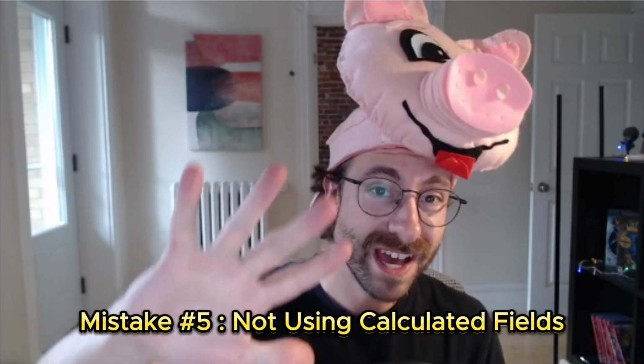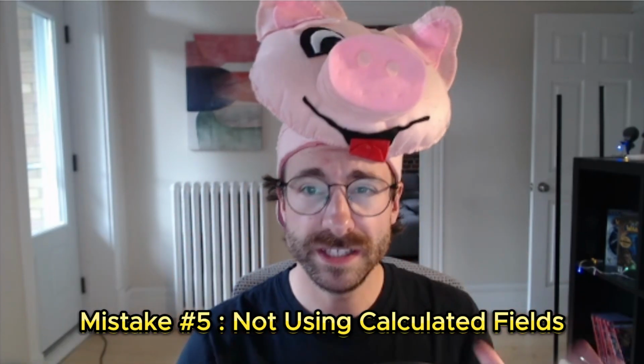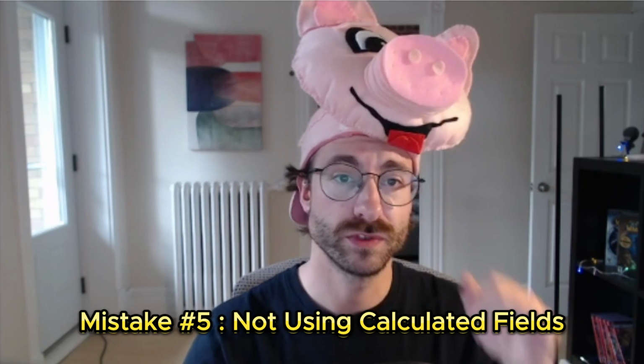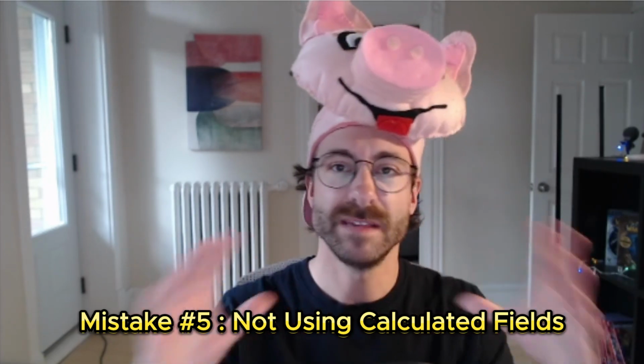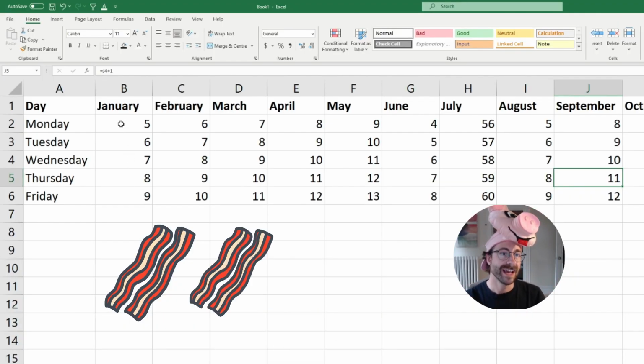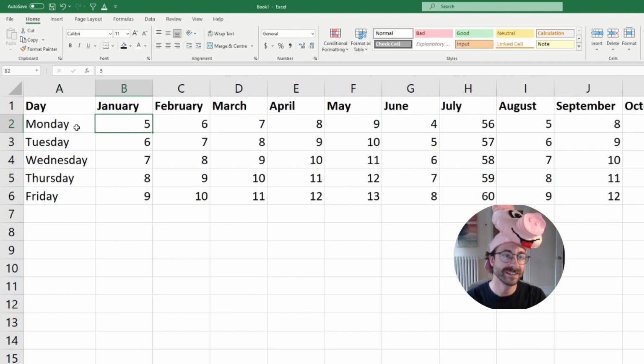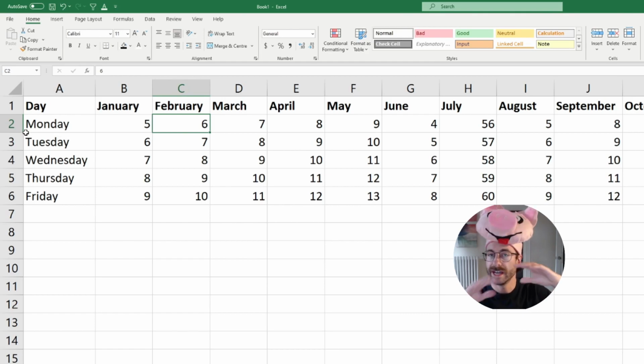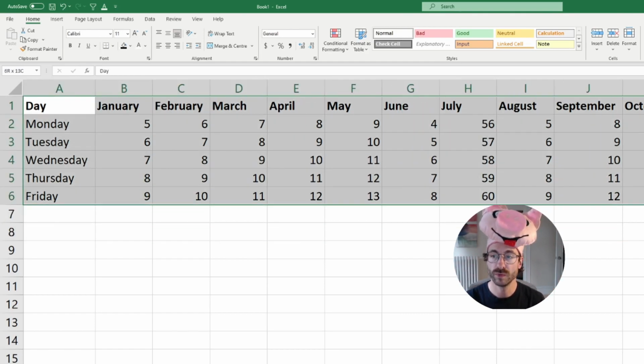Mistake number 5, not using calculated fields in a pivot table. So here I have a data set. Same example, bacon slices. I sold 5 bacon slices on the Monday of January, 6 on the Monday of February. Anyway, you get it, a random data set. So I will make a pivot table real quick.